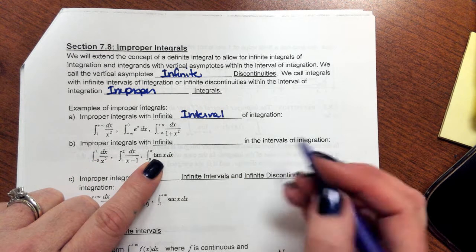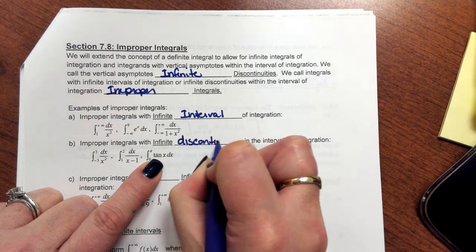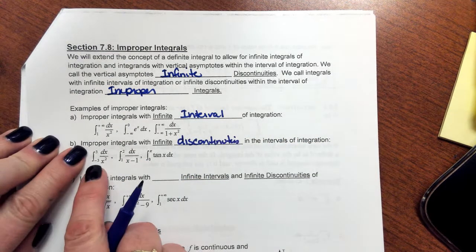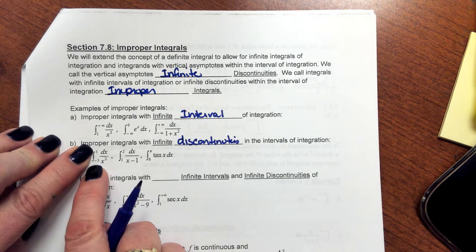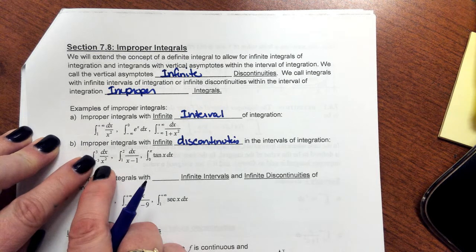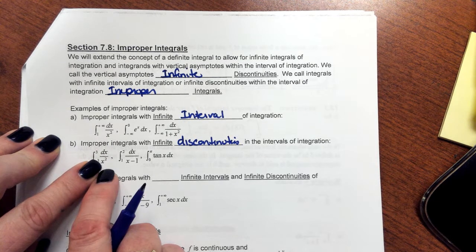Improper integral with infinite discontinuities in the interval of integration. For example, here's a function where my lower bound is negative 3 and my upper bound is positive 3. However, for 1 over x squared, we know at x equals 0, which is between negative 3 and 3, this would be undefined. So we classify that as an infinite discontinuity and an improper integral.